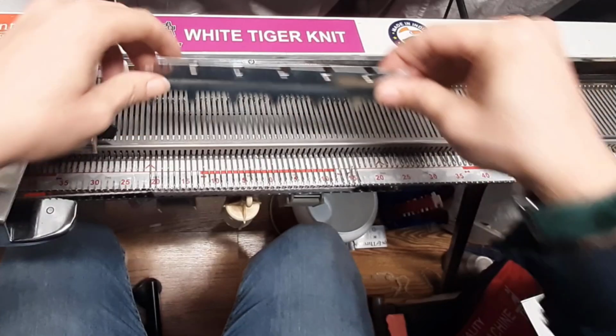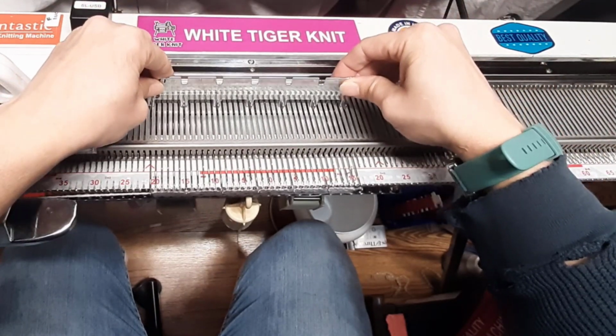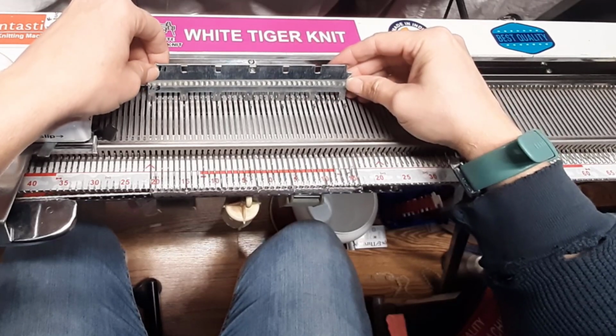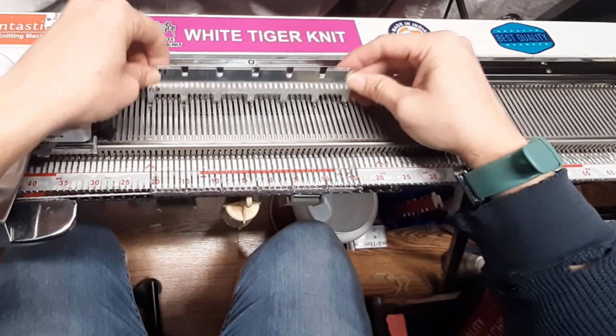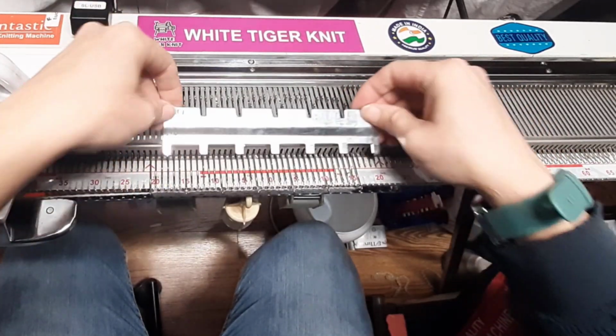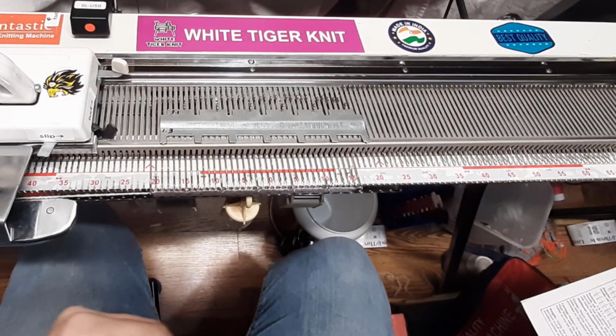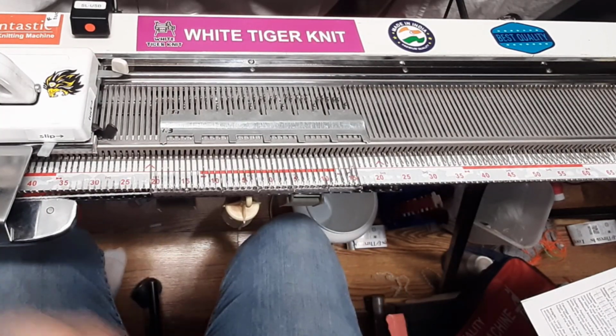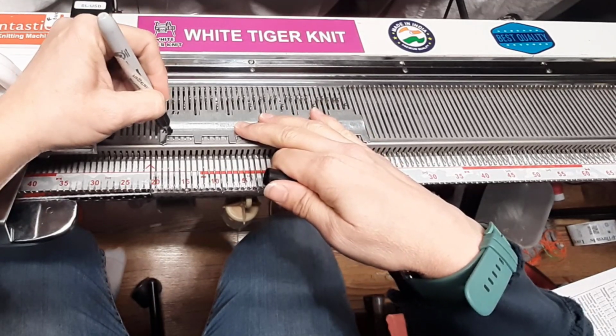Now 3 by 1. No. This is not 3 by 1. Why did I put this one as 3 by 1? This is 5 by 1. Or 1 by 5. I don't know why I put a 3 on there. It's 1 and 5.